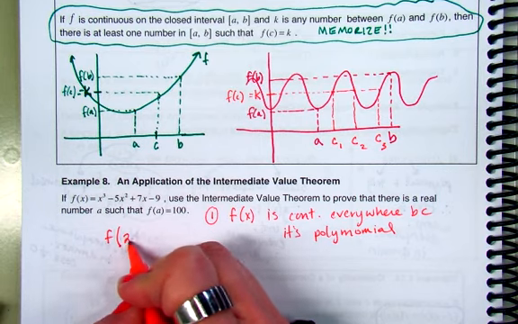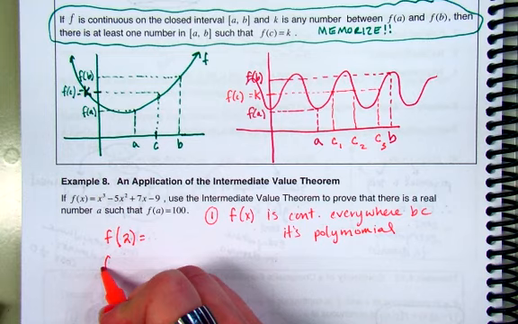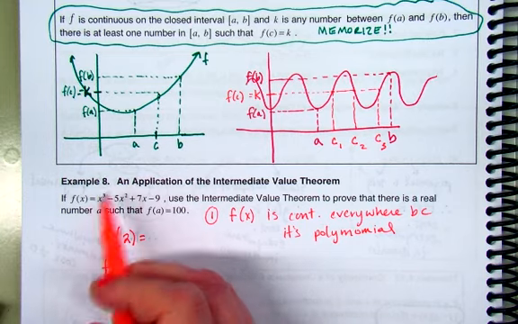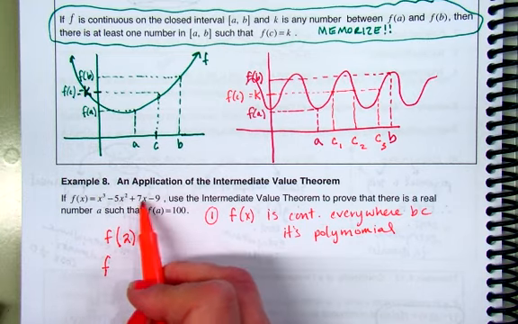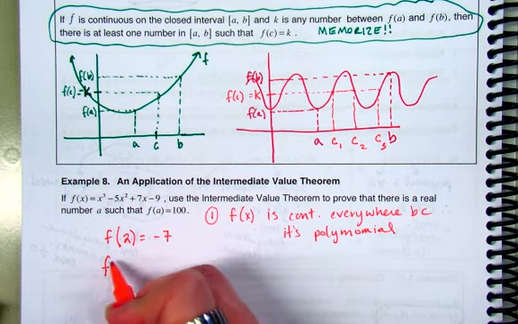F of 2, if I plug in a 2, what do I get? Let's see, we're trying to get to 100 here, right? So when I plug in a 2, again, you can use your calculator, work this guy out, you should get -7. All right, so we need to go bigger.